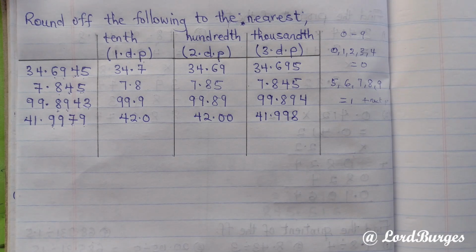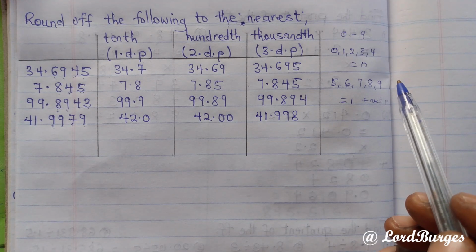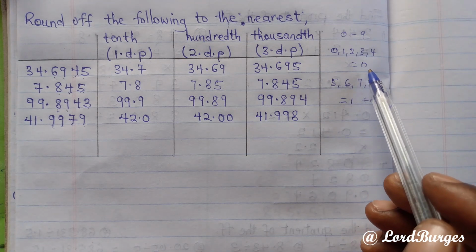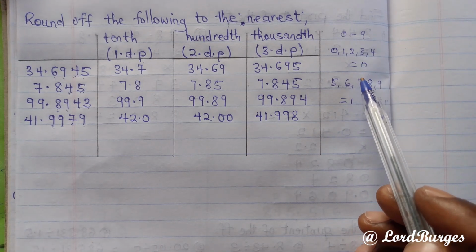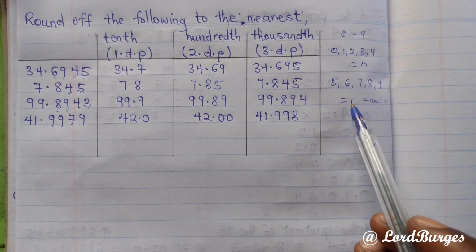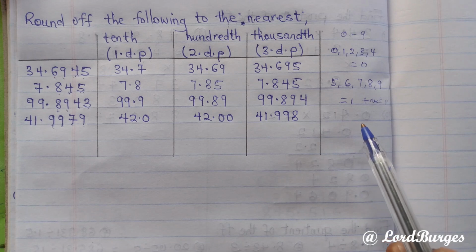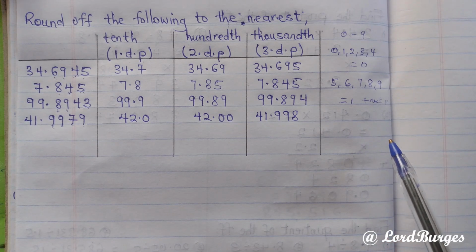So this is how to round off numbers to the nearest 10, 100, and 1000. Let's not forget the rule. If the value you are looking at falls between 0 to 4, it becomes 0, but if it falls within 5 to 9, it becomes 1, and it is added to wherever you are standing.